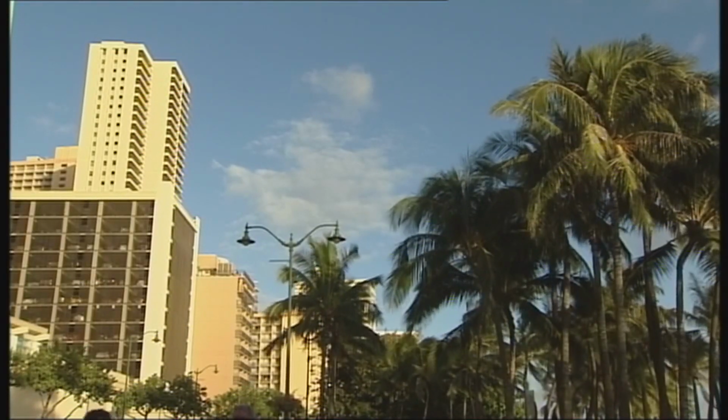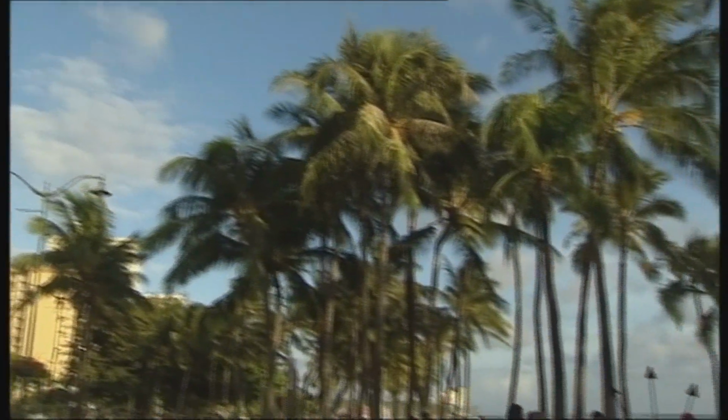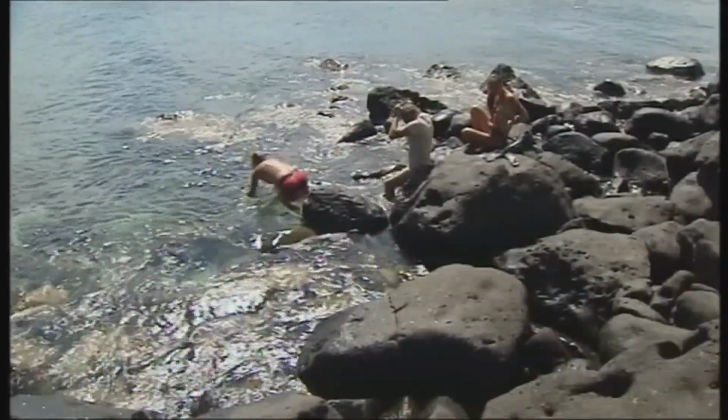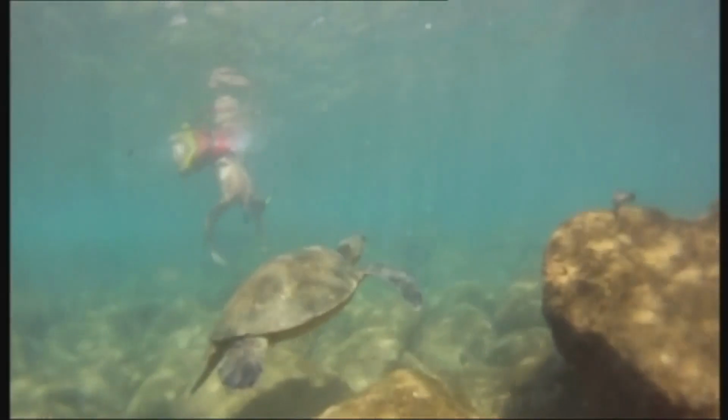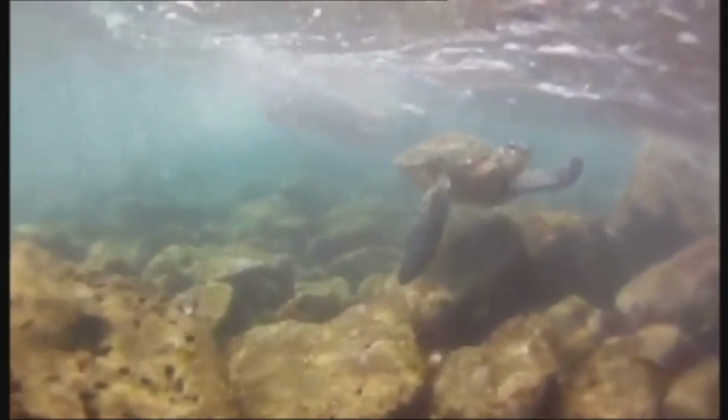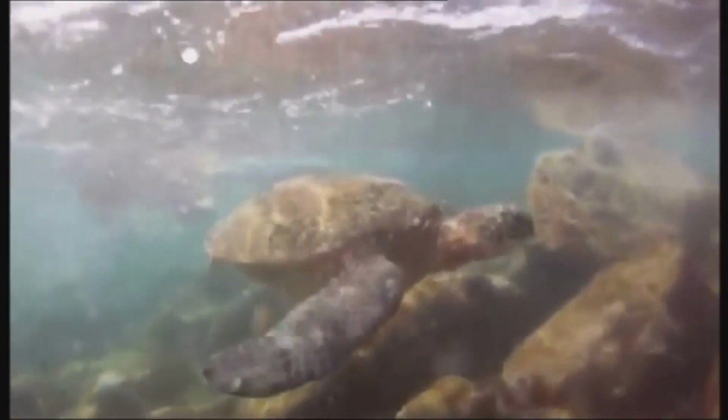For years before getting here, Richard Hamilton had dreams and ideas about what Hawaii would be like. And as nice as it was made out to be, living here has still been beyond his expectations. And often I'll be out there and a turtle will swim right up to me, within a few inches, just kind of saying hi. That's a lot of fun.